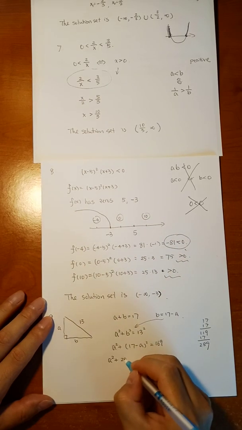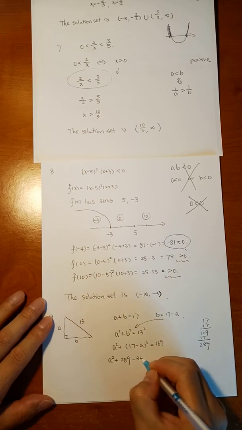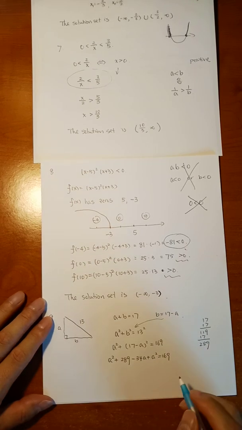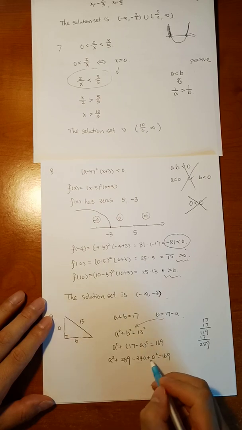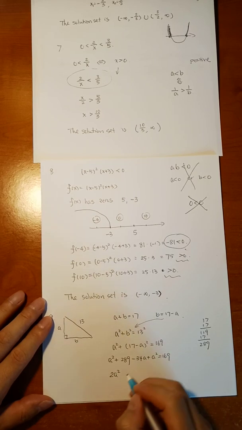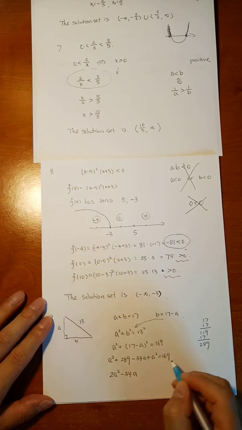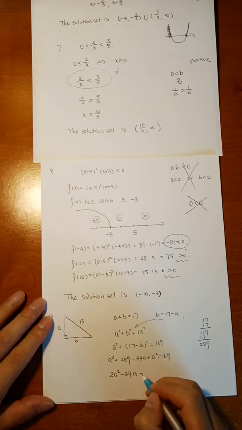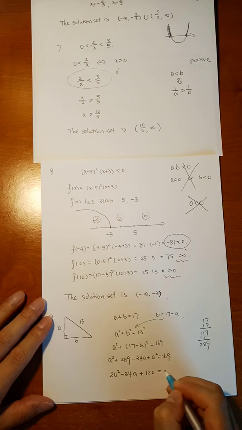It's 289, minus 34A, plus A squared is 169. Okay, you have 2A squared minus 34A. You move this 169 to the left side, it's plus 120.